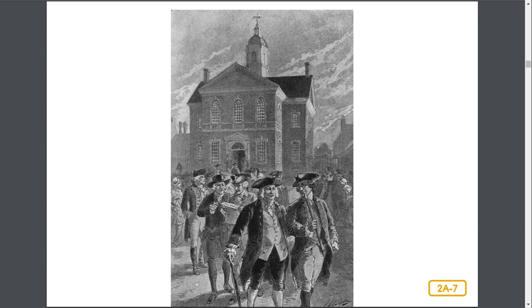Leaders in the colonies were divided. Some remained loyal or faithful to Great Britain and the king, and they were called the Loyalists. After all, they said, we're British too. Others were beginning to think of themselves not as British citizens, but as Americans. They wanted to rule themselves instead of being ruled by a faraway king. These people were called the Patriots.